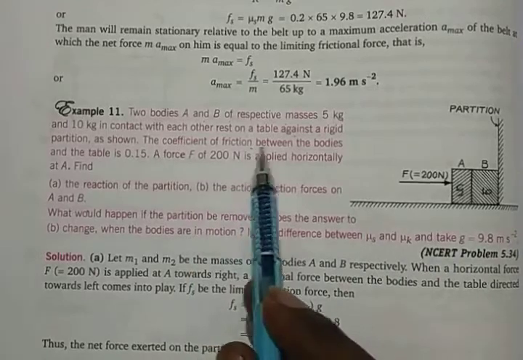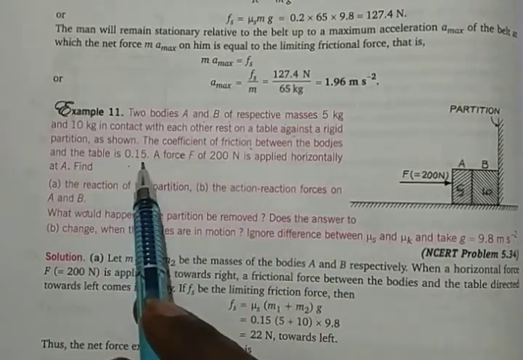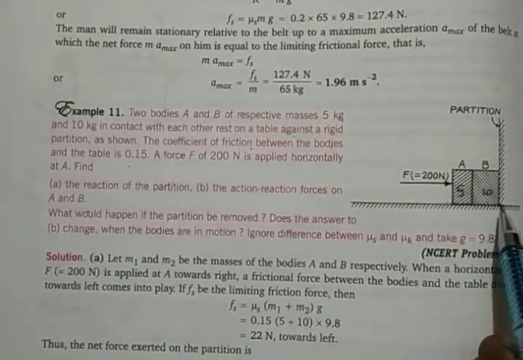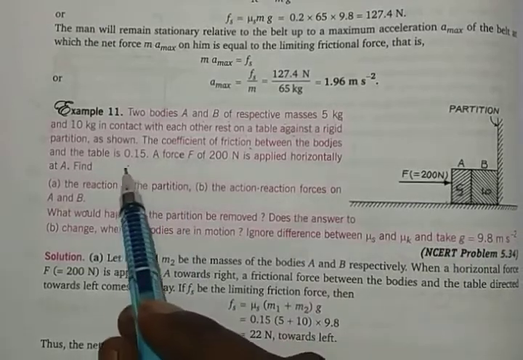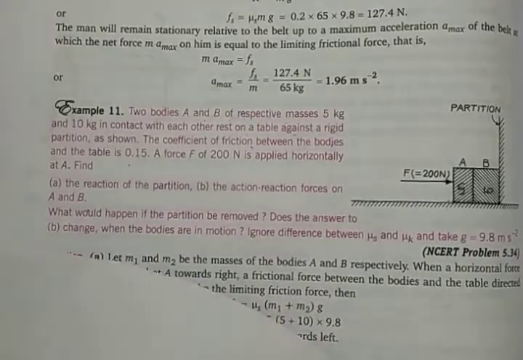The coefficient of friction between the bodies and the table is 0.5. That's the frictional force in between under this one. It is 0.5. This is mu. Now write down here.